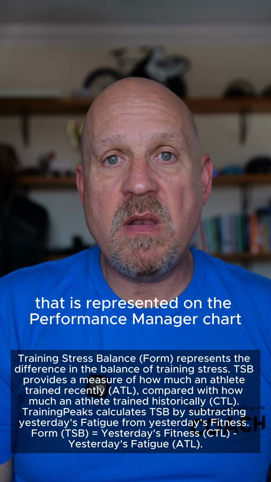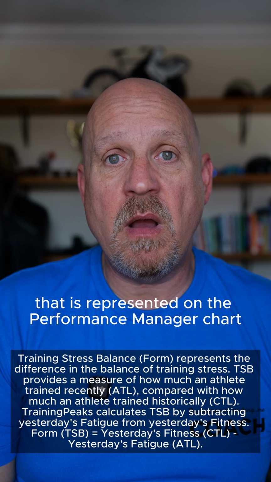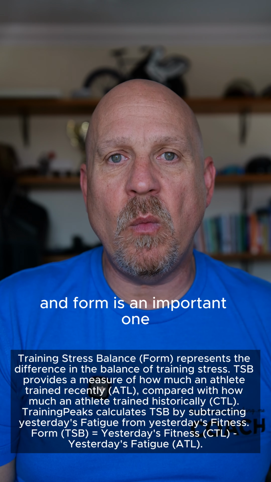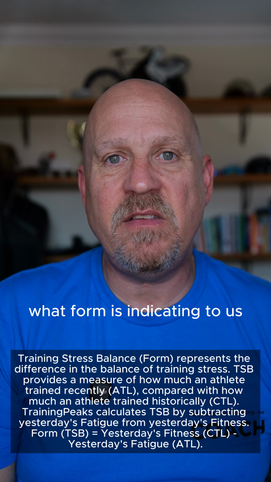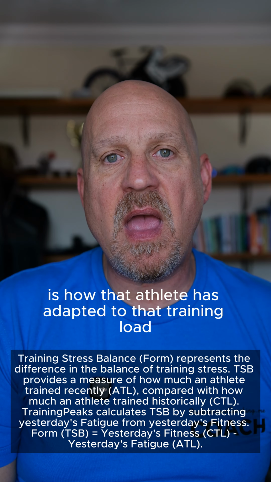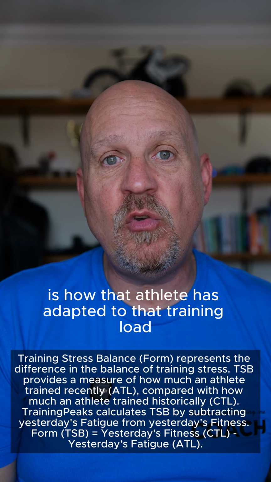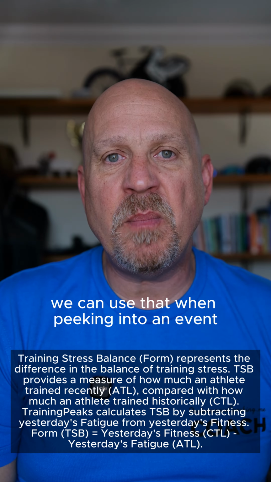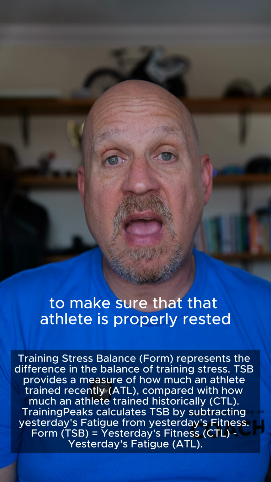TSB, or training stress balance, again here labeled as form, is represented on the performance management chart as the orange shaded area. And form is an important one. What form is indicating to us is how that athlete has adapted to that training load. We can use that when peaking into an event to make sure that that athlete is properly rested, recovered, and adapted to their training ahead of their targeted event.